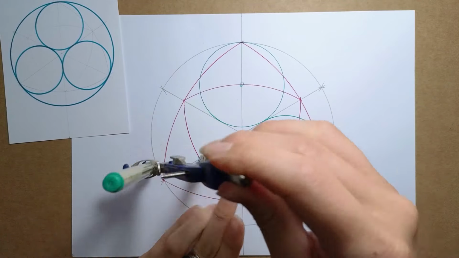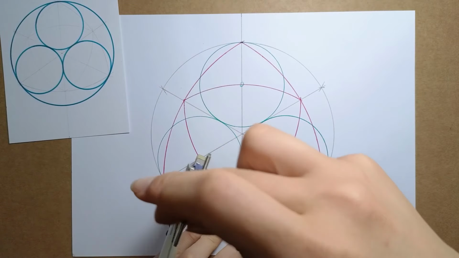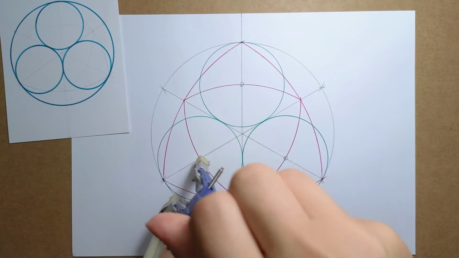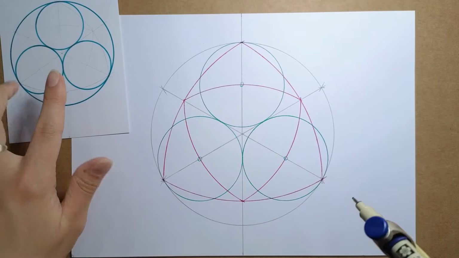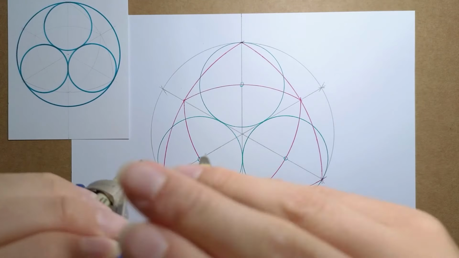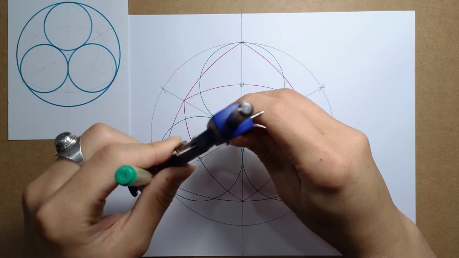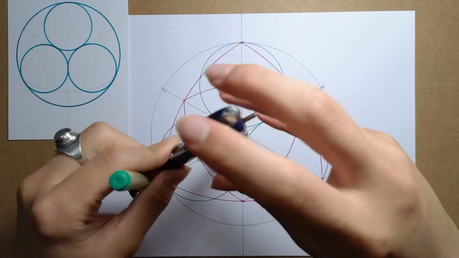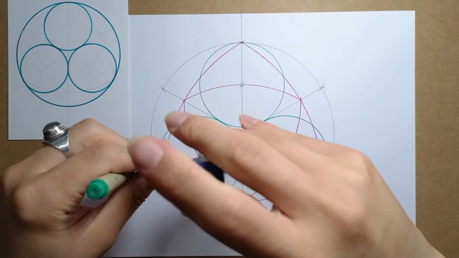And here, all right, and go ahead and trace. And now we have the 3 little tangent circles, just like here. To make it more obvious, I'm going to go over the largest circle with the same color as well.